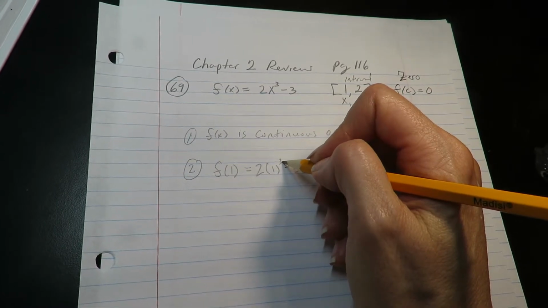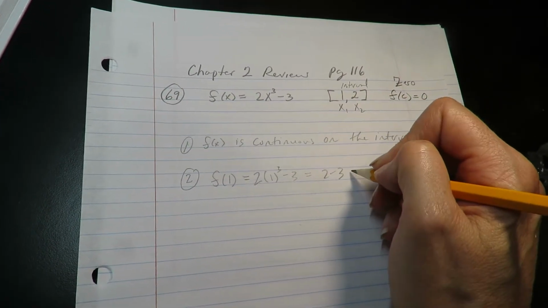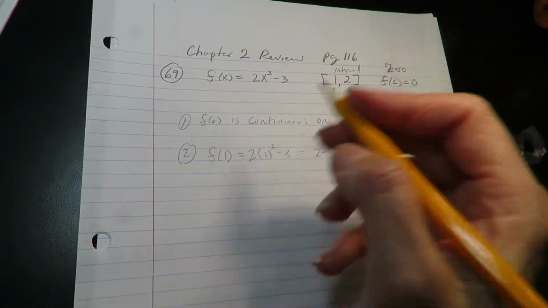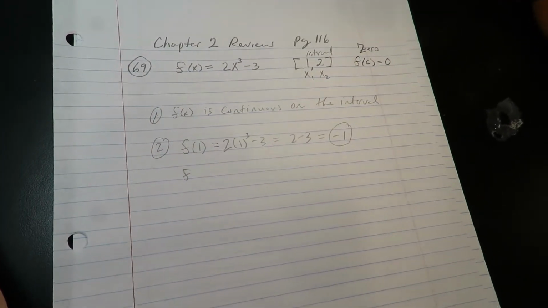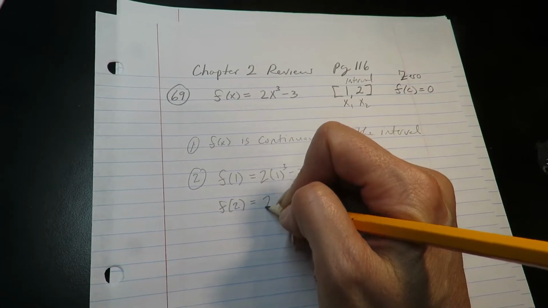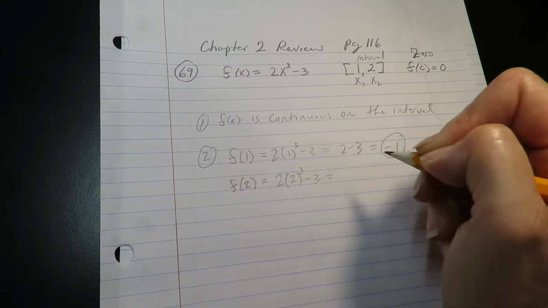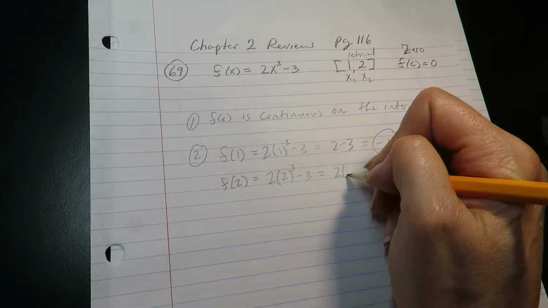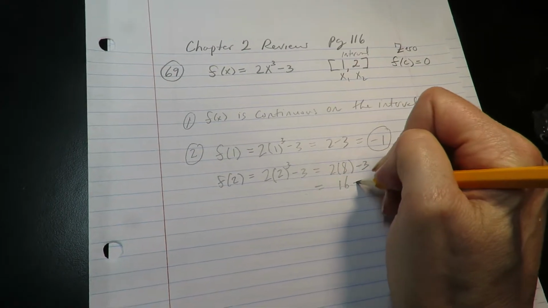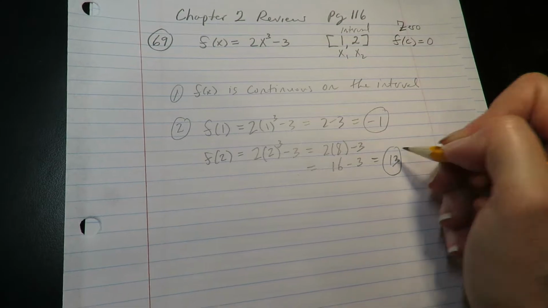Okay, so 1 cubed is 1. 1 times 2 is 2, so this is 2 minus 3, which is going to be negative 1. And you do the same thing for the 2. Two cubed is 8. 2 times 8 is 16. We'll subtract 3. We're going to get 13 for that.